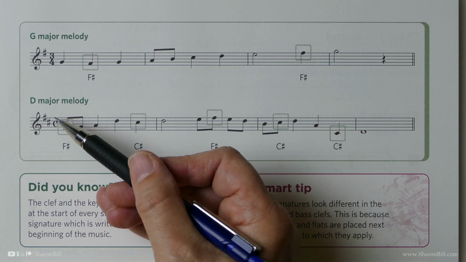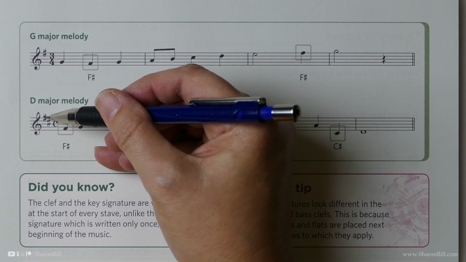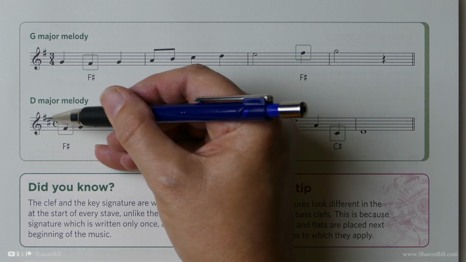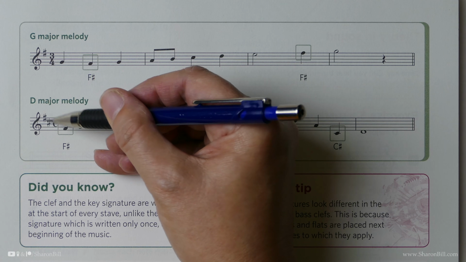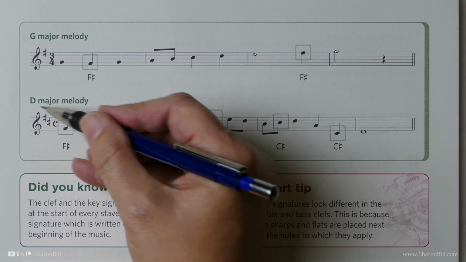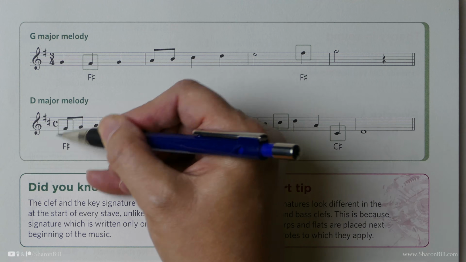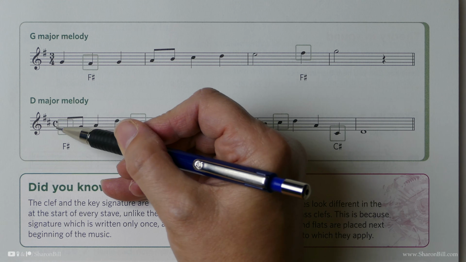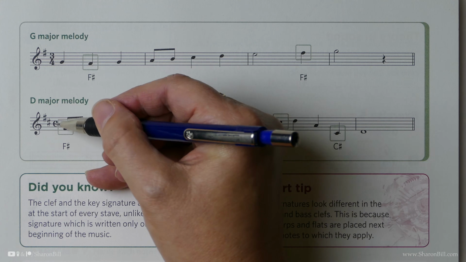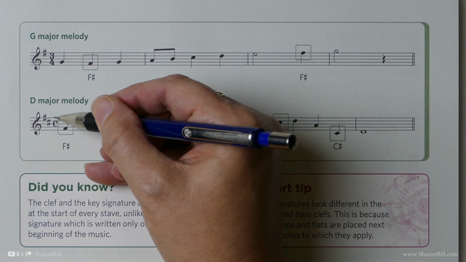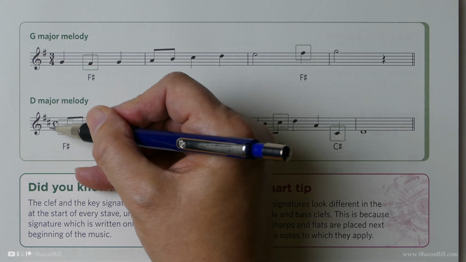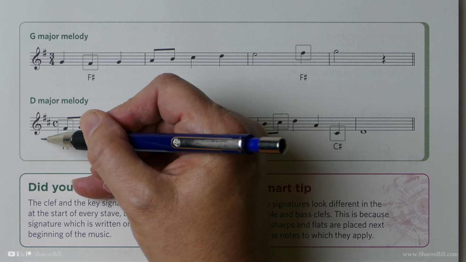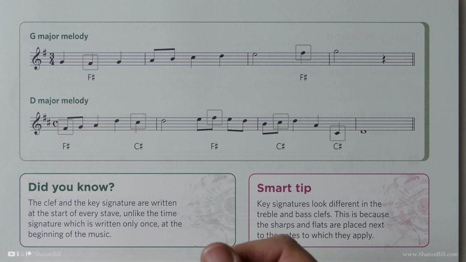And so this next melody, we know it's D major because it's got F sharps and C sharps positioned on the lines that represent the notes that are going to be sharpened. It's always at the beginning of a piece of music. We have the clef, then we have the key signature, then we have the time signature. The time signature just appears at the beginning of the music, but the clef and the key signature will be carried over onto every single line of the music for however long the piece of music is.